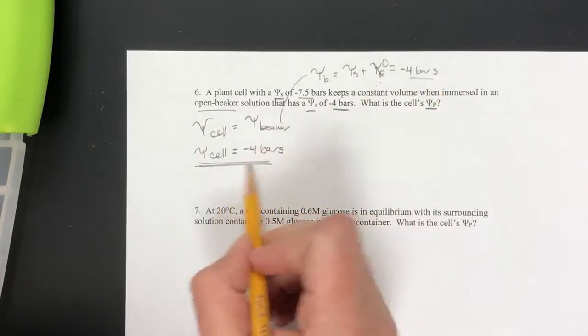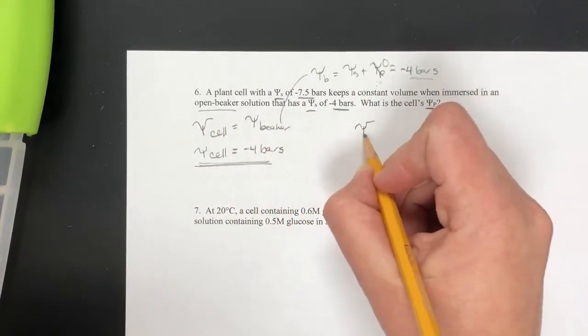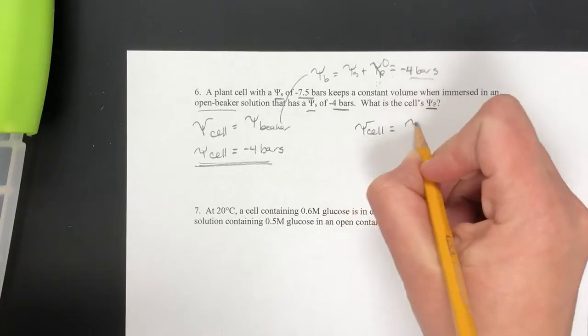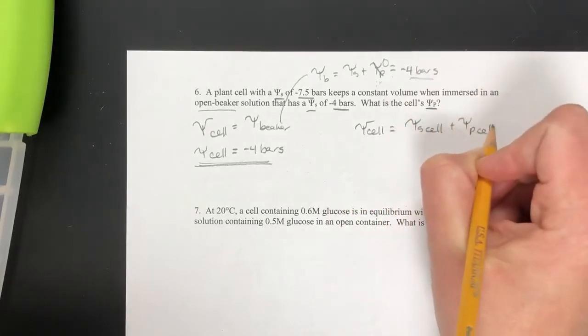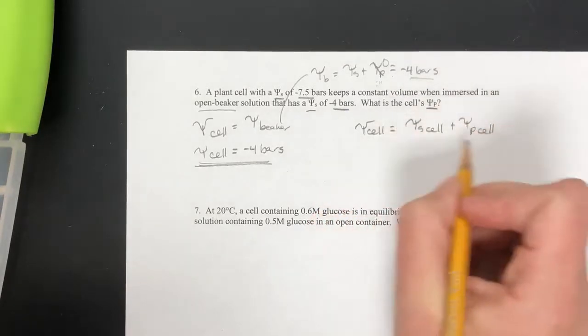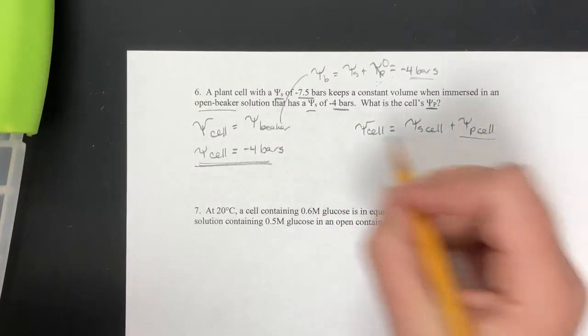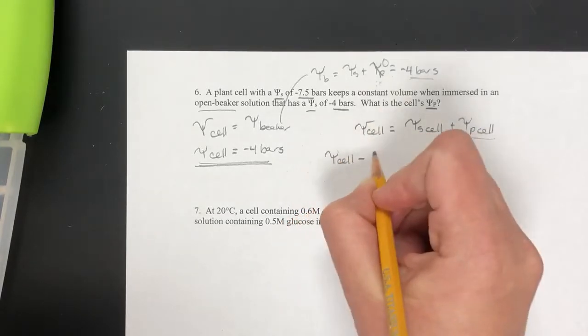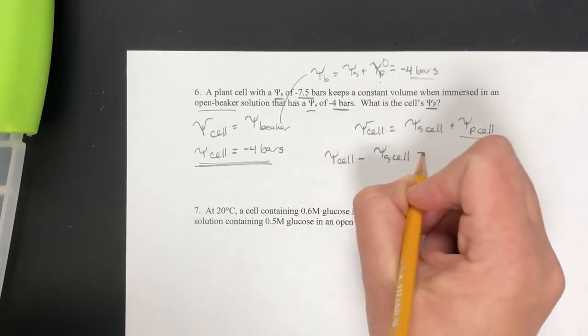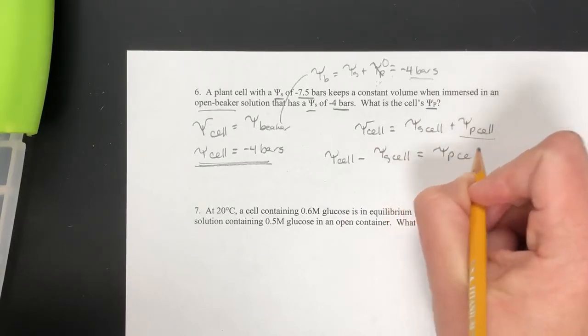Now, the water potential of the cell is equal to the solute potential of the cell plus the pressure potential of the cell. Since we are trying to solve for the pressure potential, we can subtract the solute potential. So water potential of the cell minus solute potential of the cell is equal to the pressure potential of the cell.